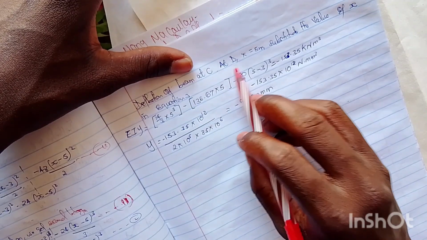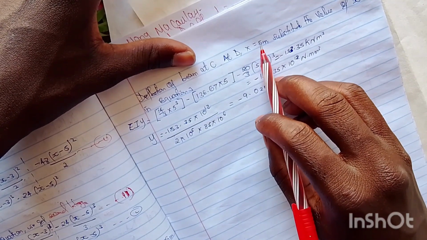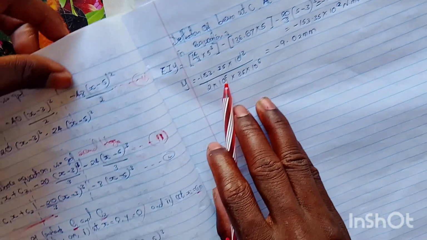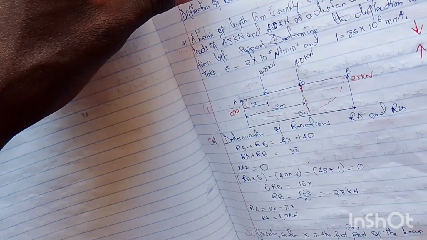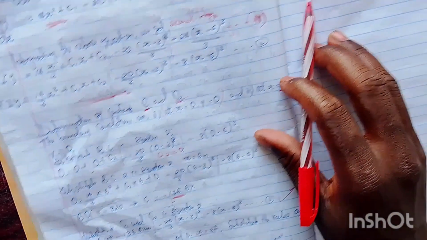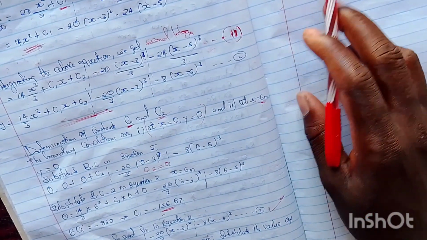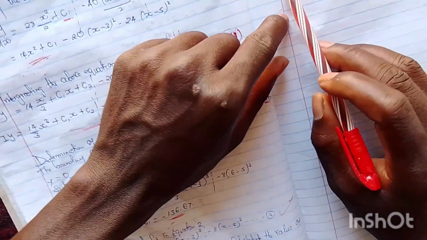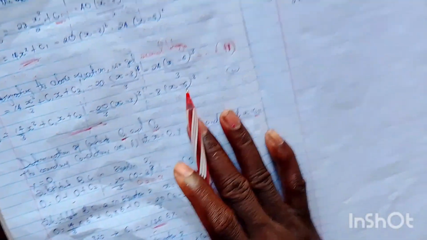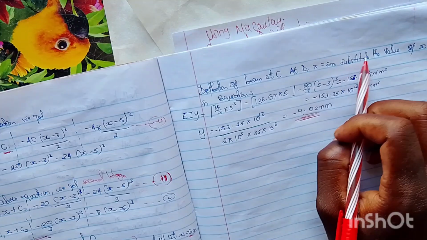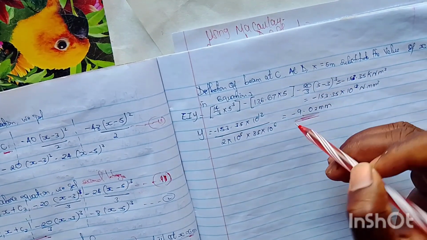Now deflection of the beam at C. At C, x is equal to 5 meters. Substitute the value of x in equation 3. Again we substitute the way we did it here. They are asking for deflection at C. After substituting again, we get this one.